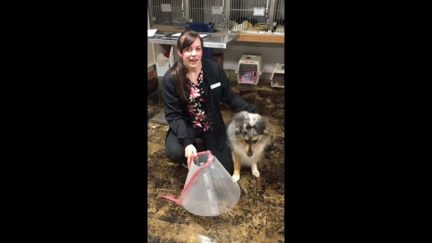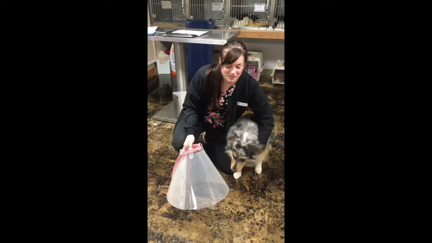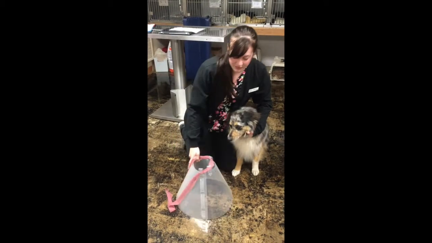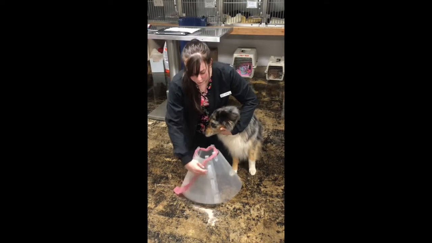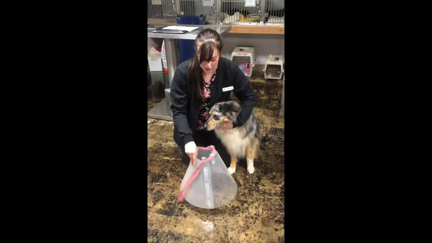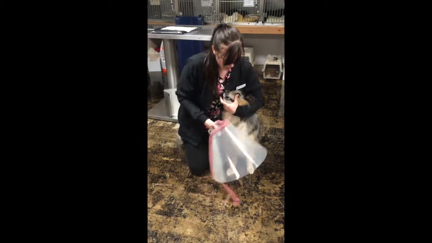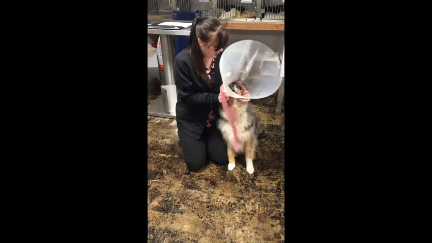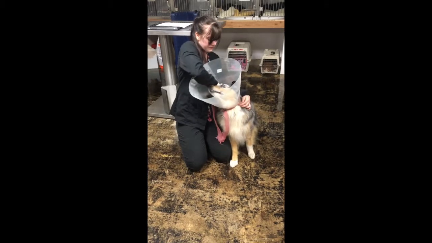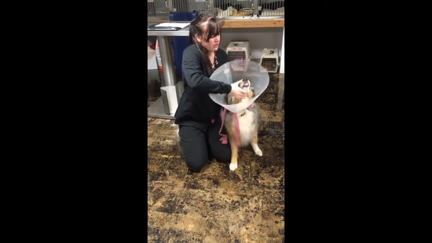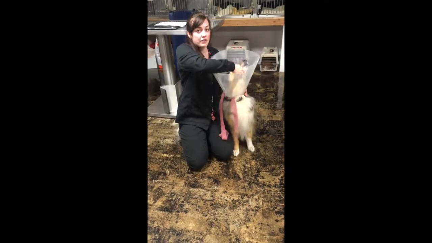I'm going to be demonstrating how to apply an Elizabethan collar to a patient. So I have Bailey here, and I have chosen a size 30E collar for her. I've got it all put together, it's woven through, and it's not going to go anywhere. It's nice and secure. I'm going to go ahead and slide it over her face, making sure that the prongs don't touch her eyes. Pull your ears through. You can see that when her neck is stretched out, her nose does not come out past the outside of the collar, and that's what we want.